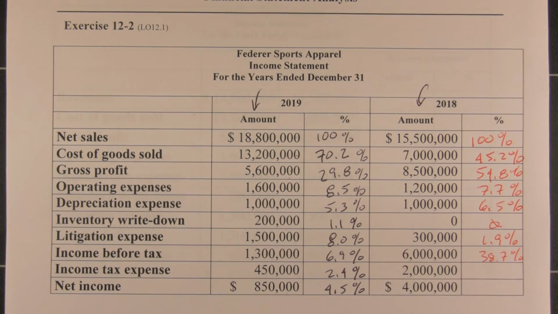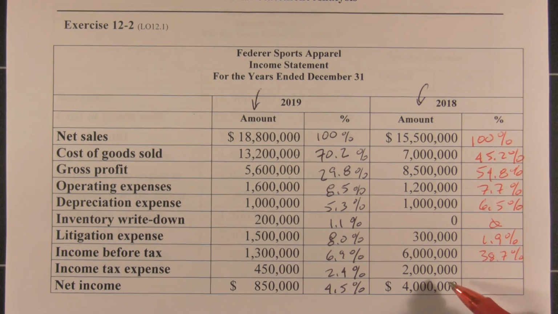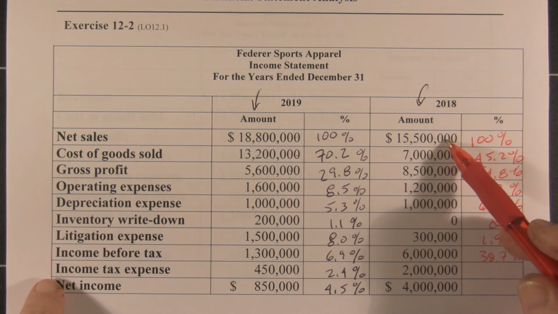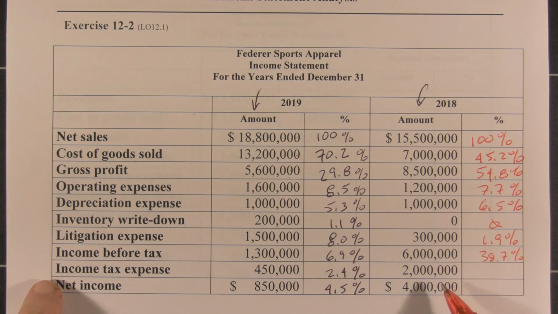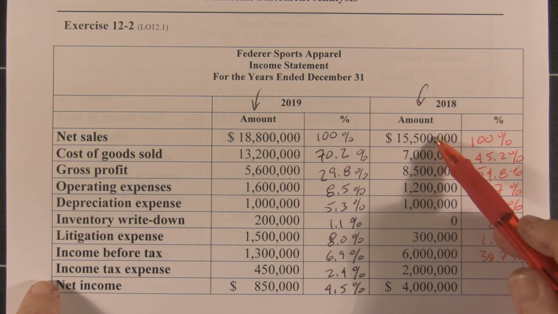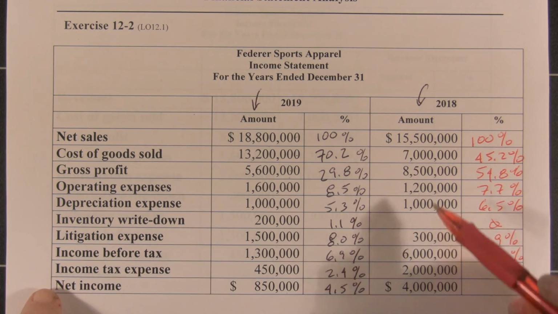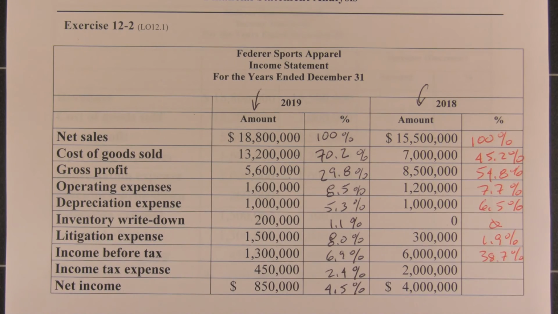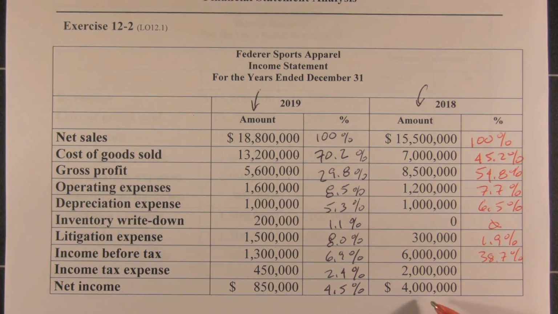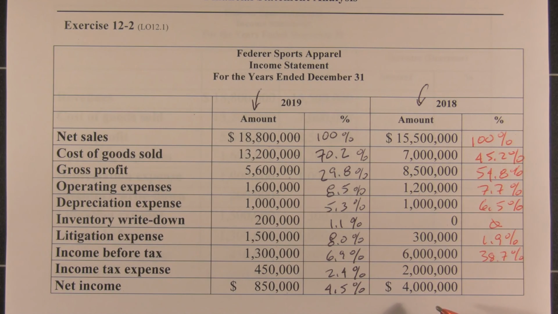And again, in each of these we're asking what percentage of net sales or revenues is income tax expense. What percentage of net sales or revenues is net income? It's the same question we're asking for each line as we go vertically down the income statement. So we're going to take 2 million divided by 15.5 million.